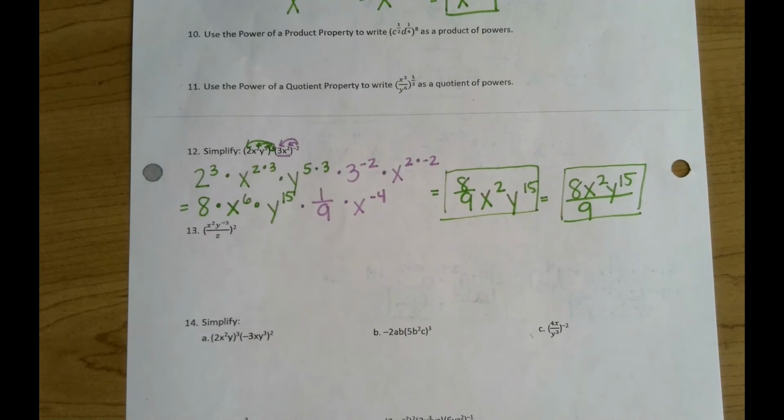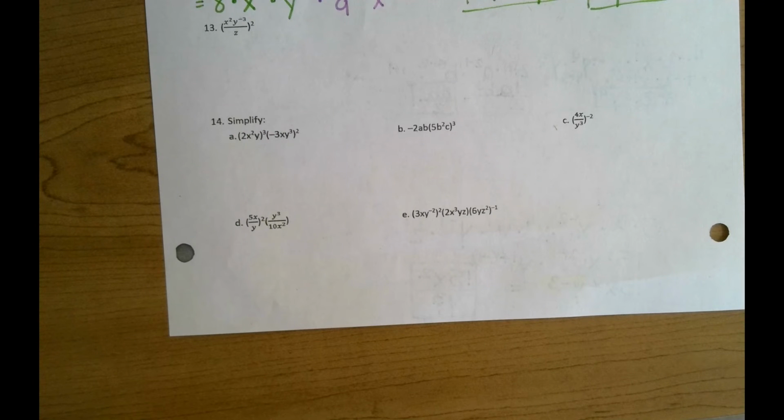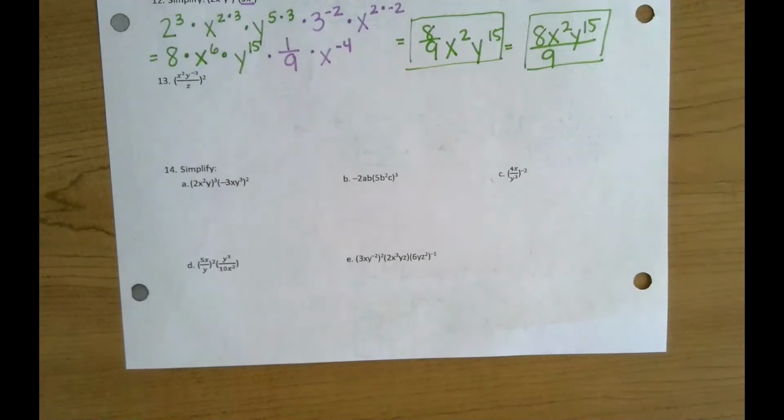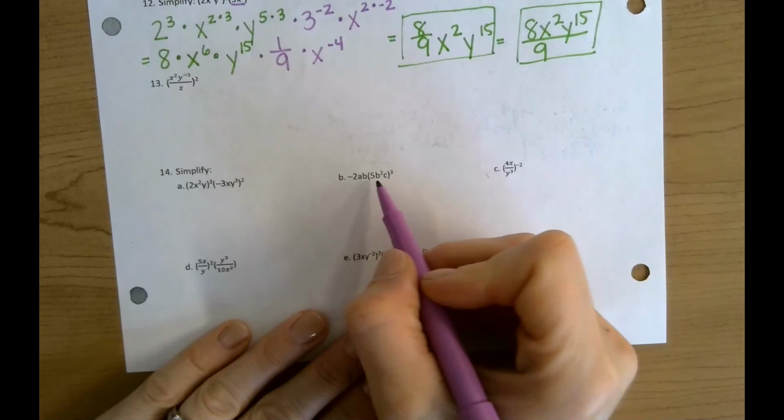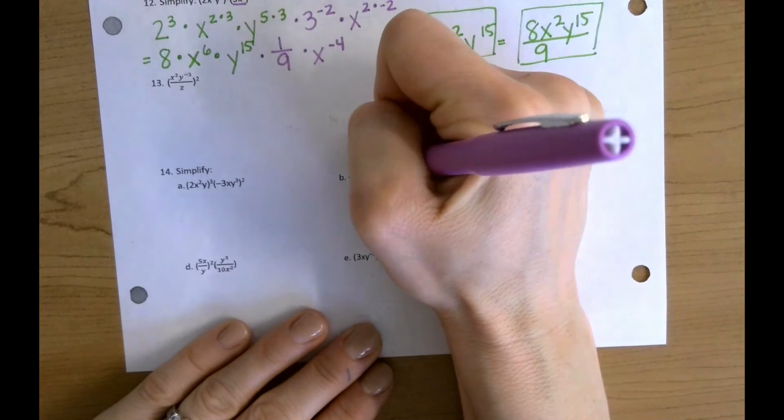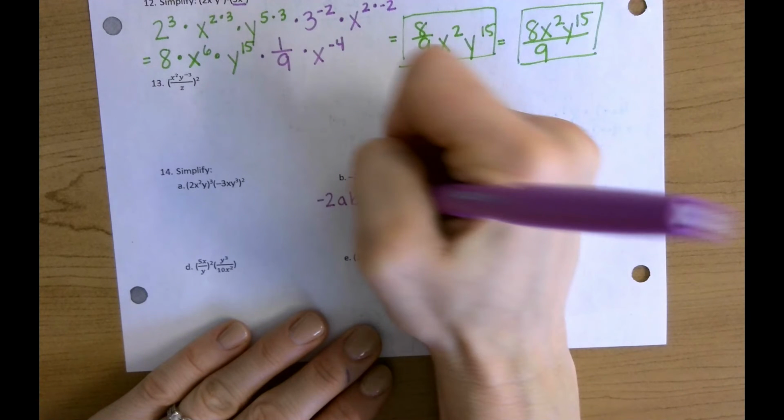All right, now I'm going to jump down to 14b. So first I want to simplify what's in the parentheses by distributing this power of 3 to every term.